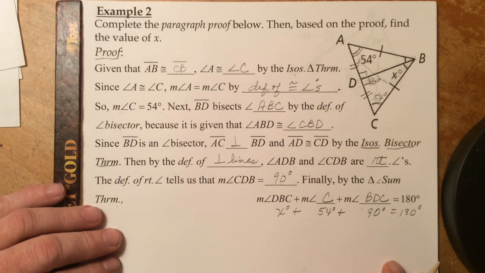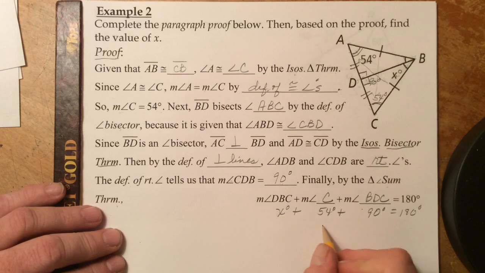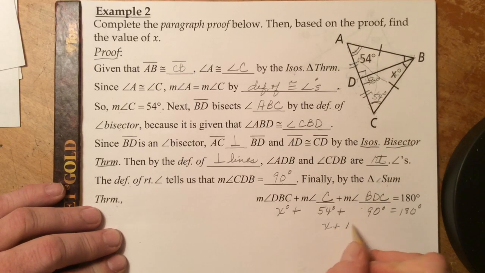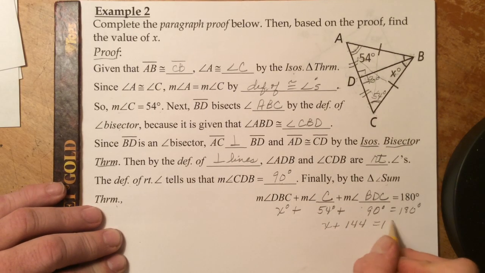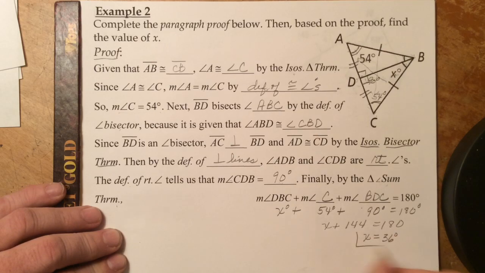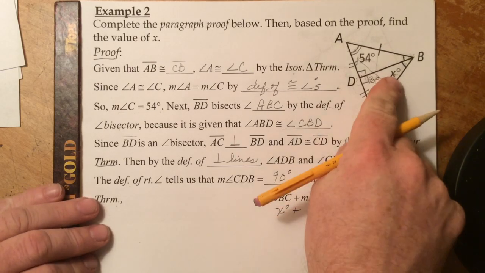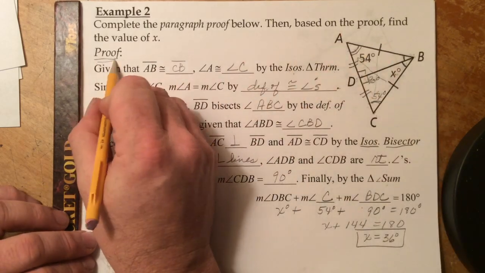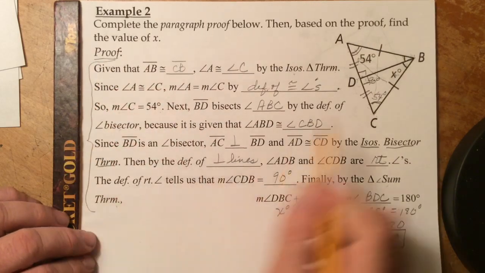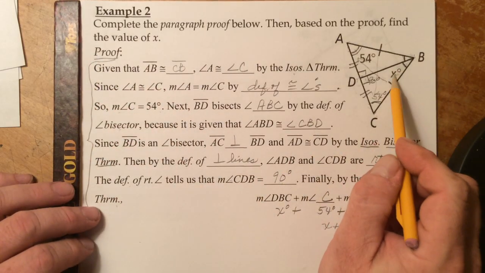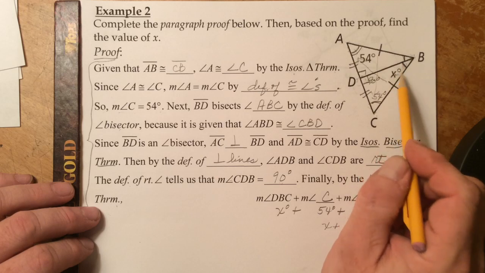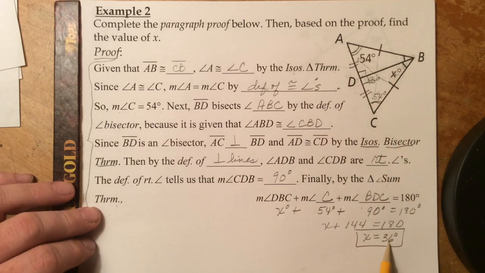Now we can find the measure of X, or the value of X. So X plus 54 plus 90, combining like terms, gives X plus 144 equals 180. Subtract 144 from both sides, and X is 36 degrees. So X is 36 here, and this was the paragraph proof to show that this angle was a certain measure that we could find, and we found it was 36.